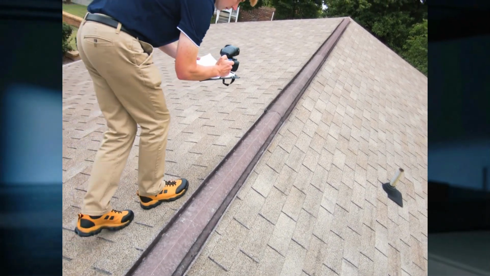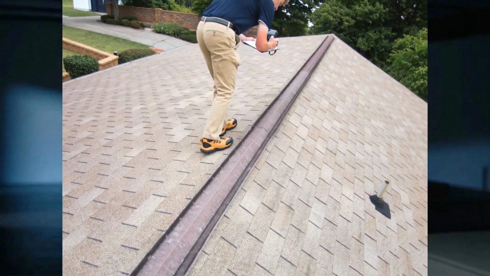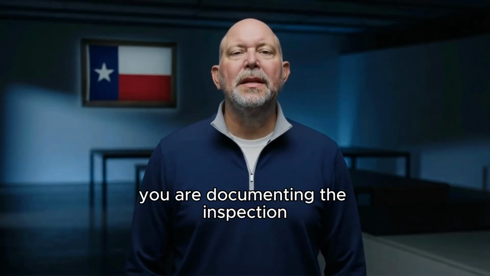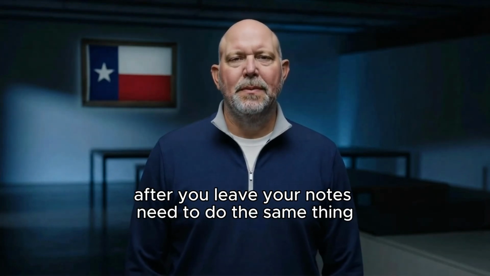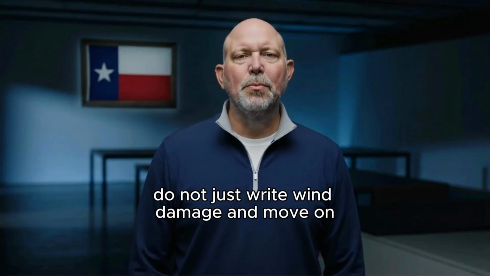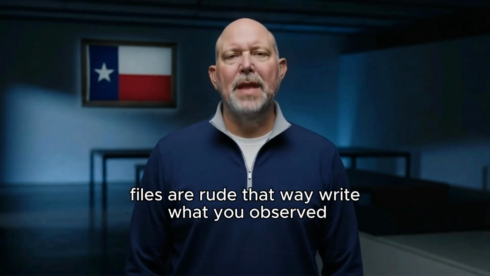And if you inspect a slope and do not observe visible wind damage, that needs to be documented too. Remember, you are not just documenting damage, you are documenting the inspection. That is how the file tells the story after you leave. Your notes need to do the same thing. Do not just write wind damage and move on like the file can read your mind. It cannot. Files are rude that way.